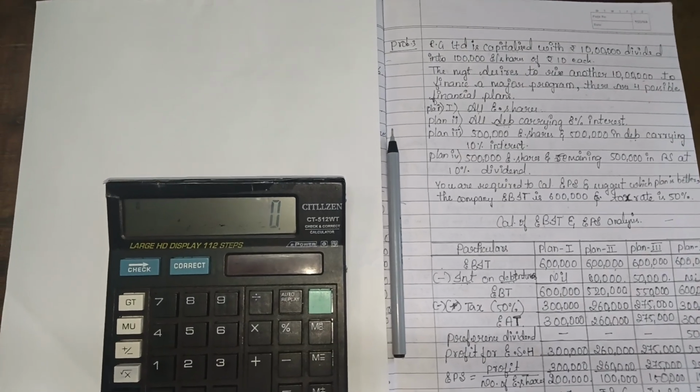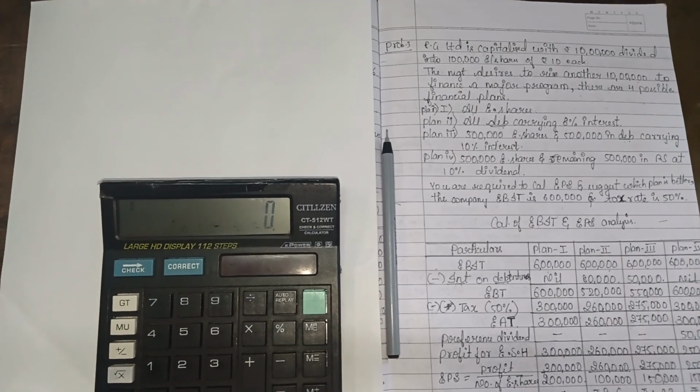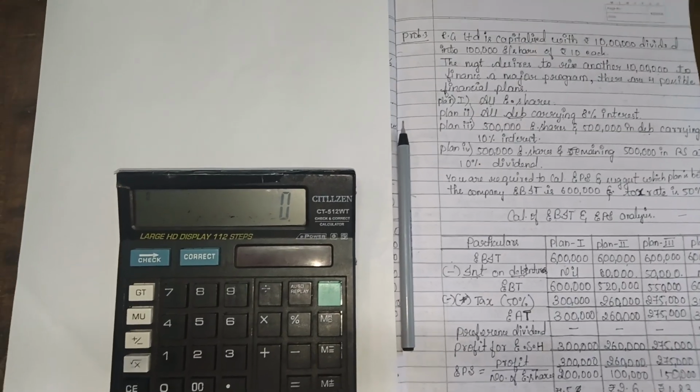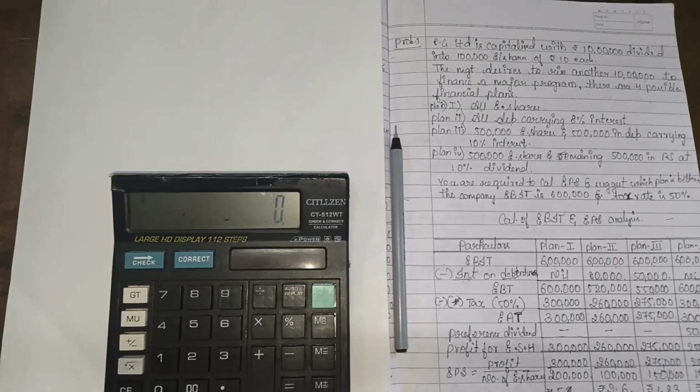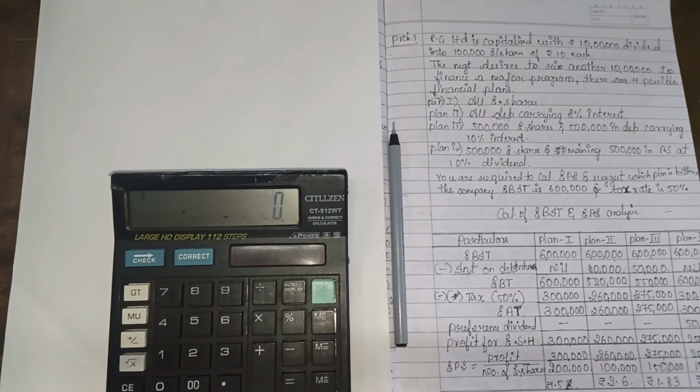So today I have taken the financial management subject. Today I am going to teach you how to calculate earning before interest and tax and earning per share. Now let's read the question.